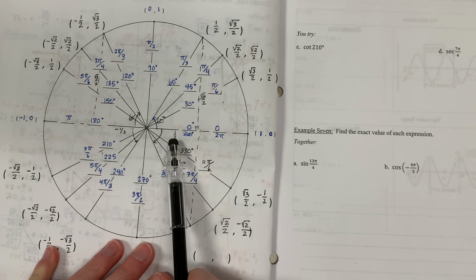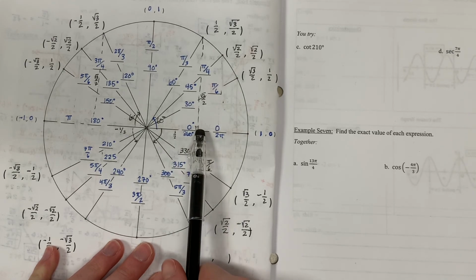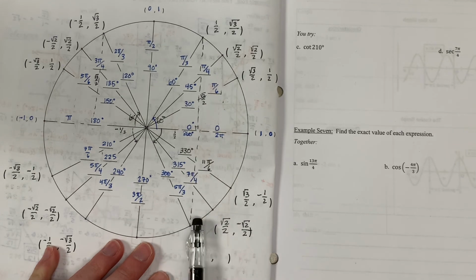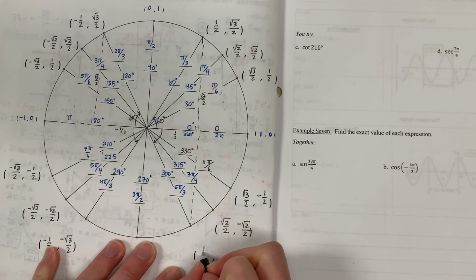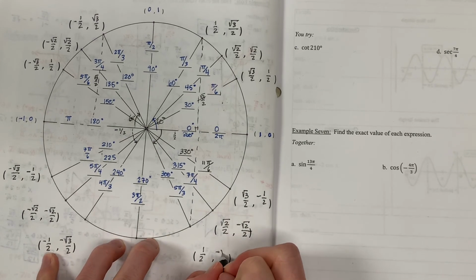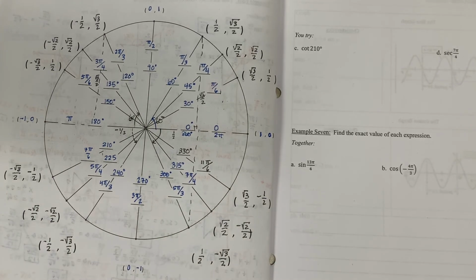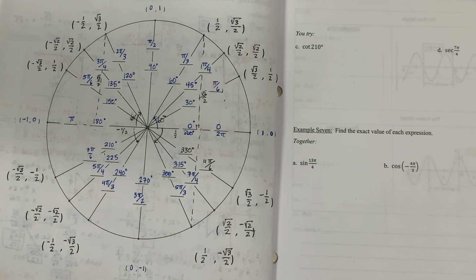My short leg is 1/2. My long leg is going to be negative radical 3 over 2 because it's moving down from the x-axis. Okay, so my ordered pair would be right 1/2, down radical 3 over 2. So in quadrant number 4, the x value will always be positive and the y value will be negative.